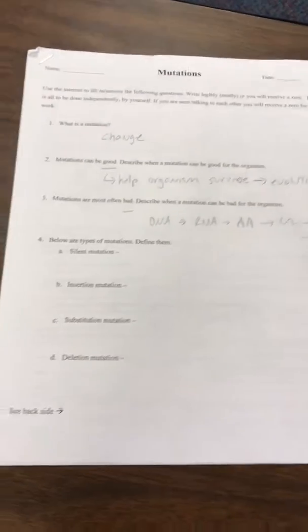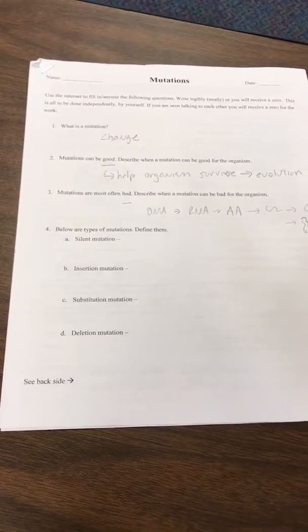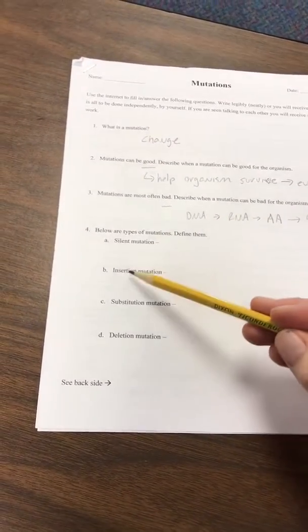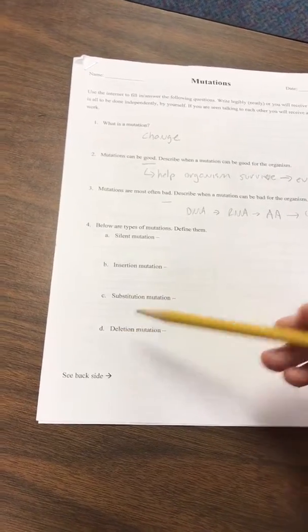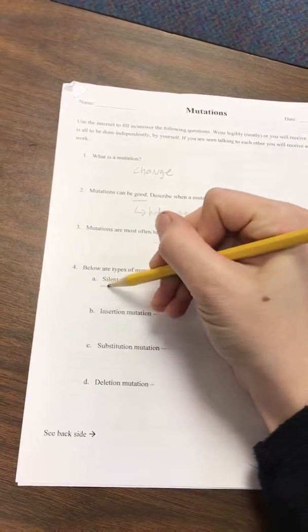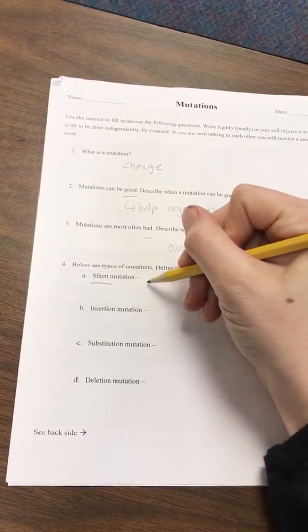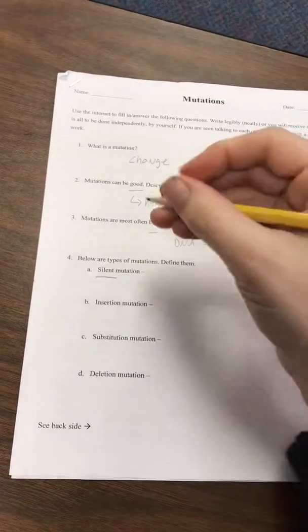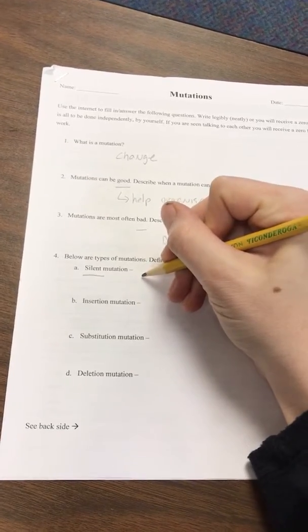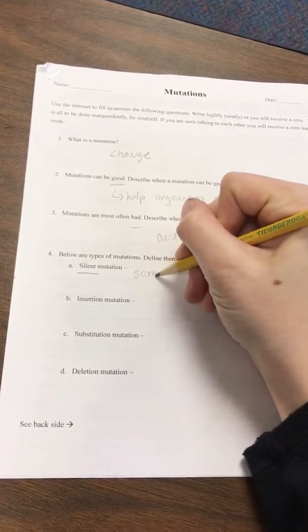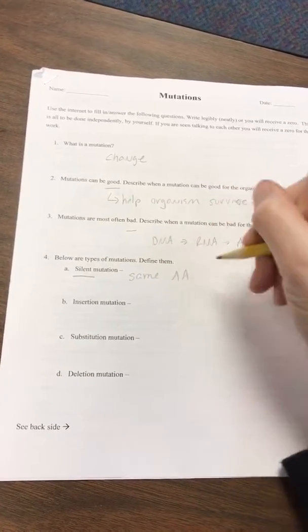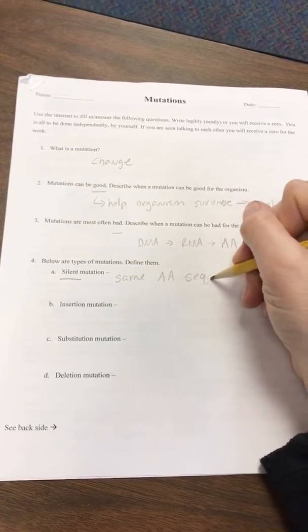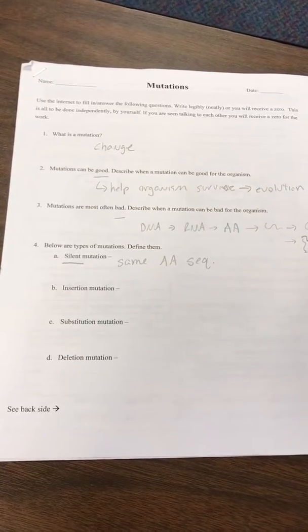Now there's 4 mutations that we need to talk about: silent, insertion, substitution, and deletion. A silent mutation, just like its name, you don't even know it's there. We're going to see a silent mutation on the next page. So this is the same amino acid sequence. So you don't even know it's there.